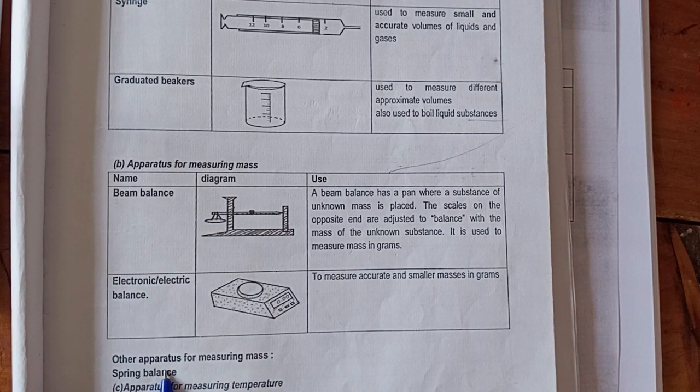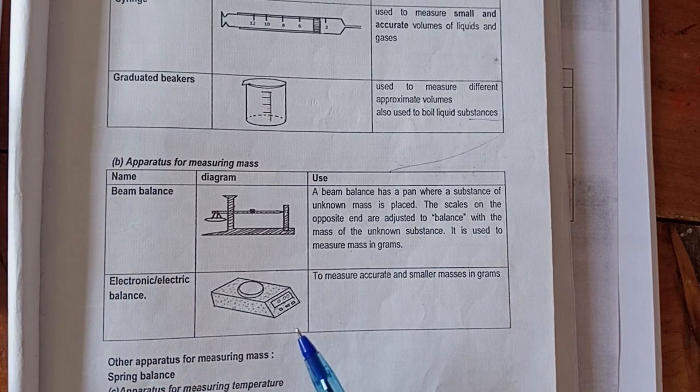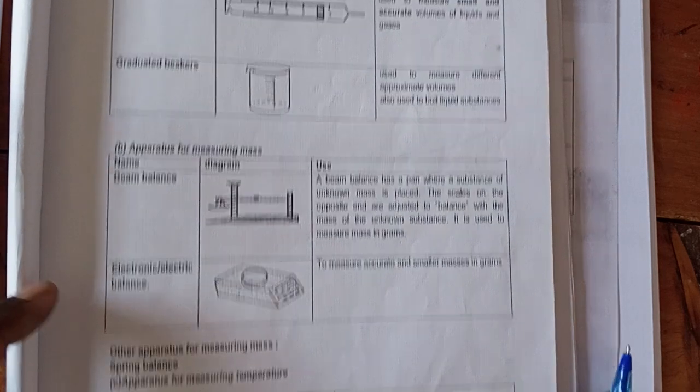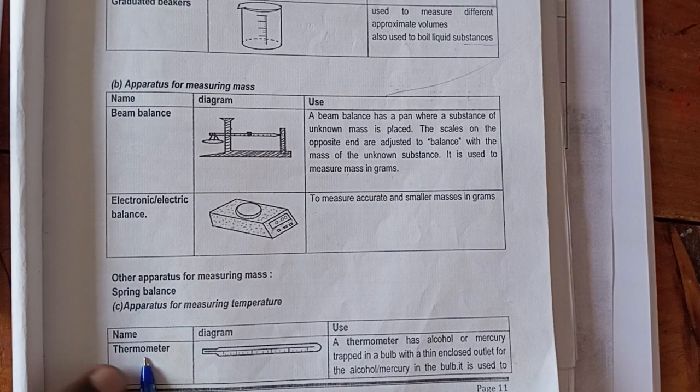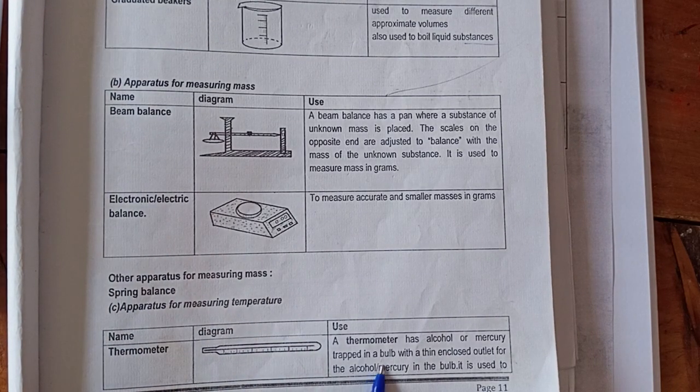You talk of the spring balance. So a spring balance can also be used to measure the mass. We have apparatus for measuring temperature. One, we have a thermometer. Thermometer, it looks like this one.